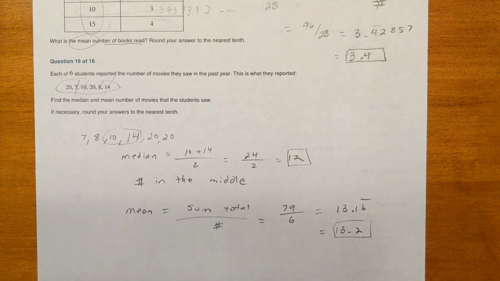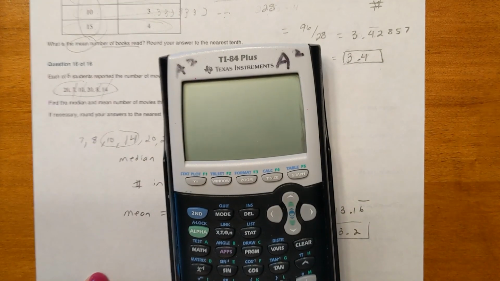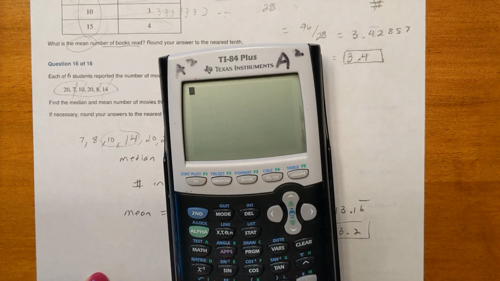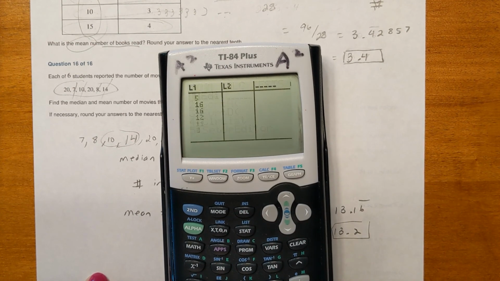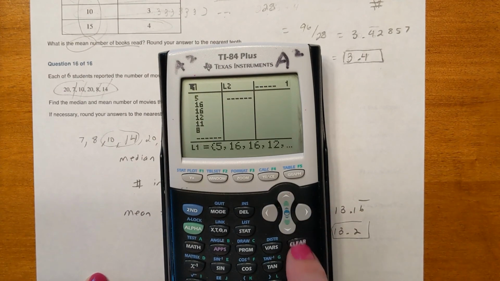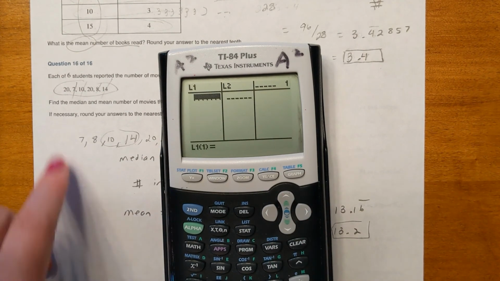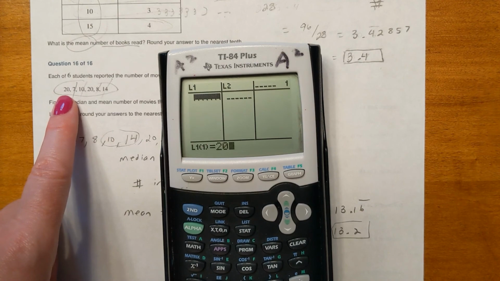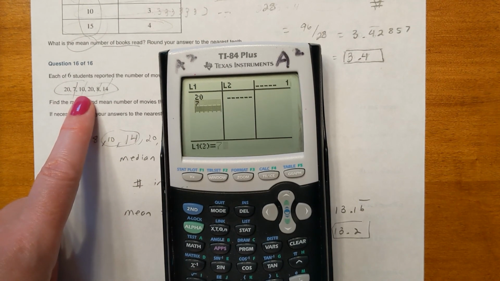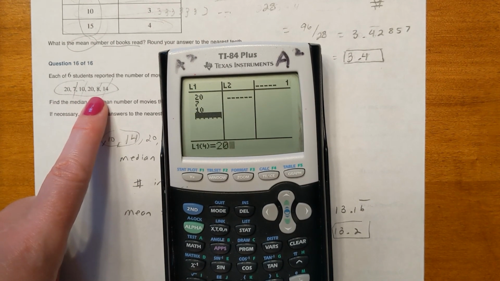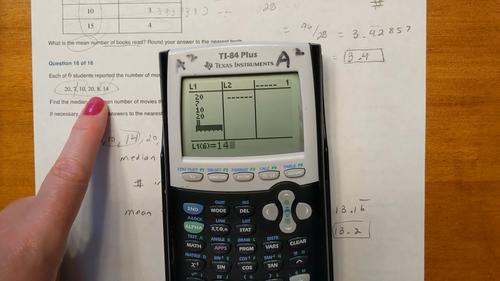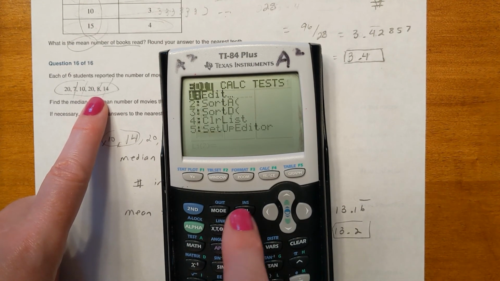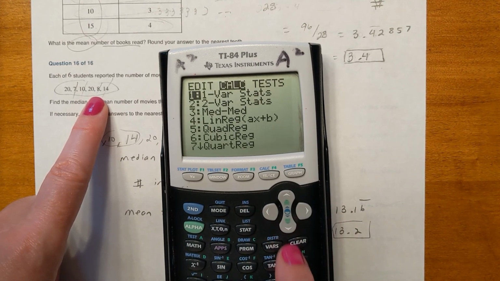And so just to show you again how you could do it on the calculator if you want to overachieve. All right, turn it on, hit clear. We're going to go to stat, hit enter for edit, go to the top of the list, clear it out to get rid of whatever's there. And then let's put the numbers in. 20, enter. 7, enter. 10, enter. 20, 8, 14.